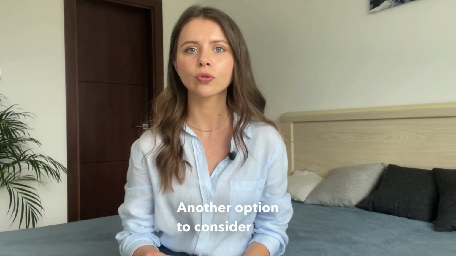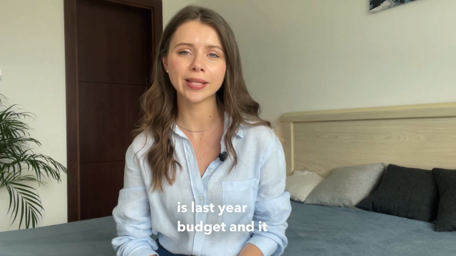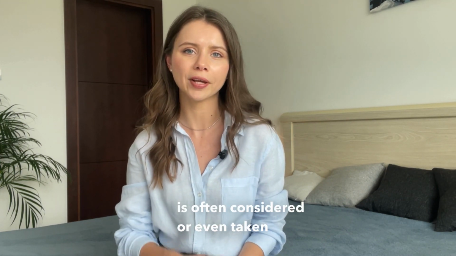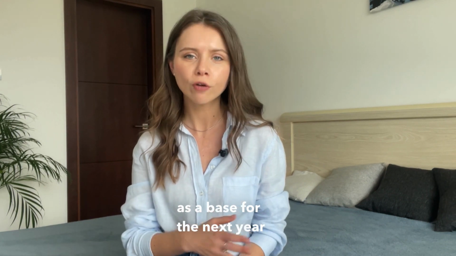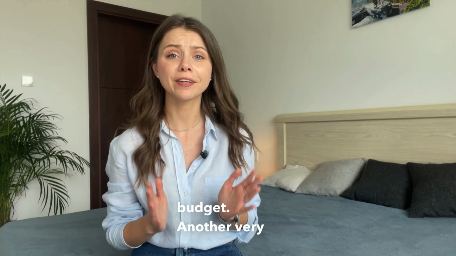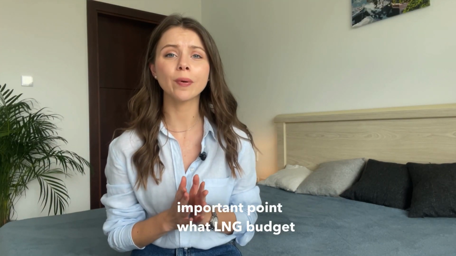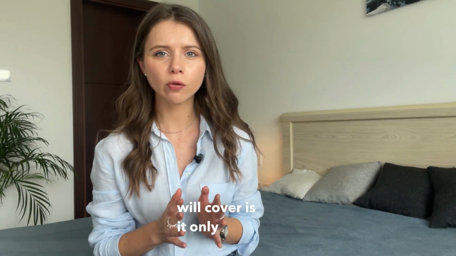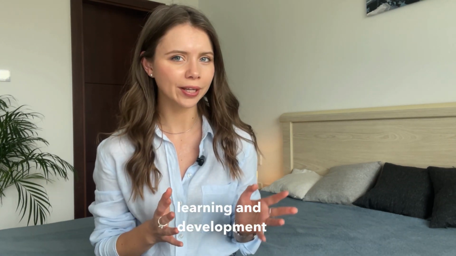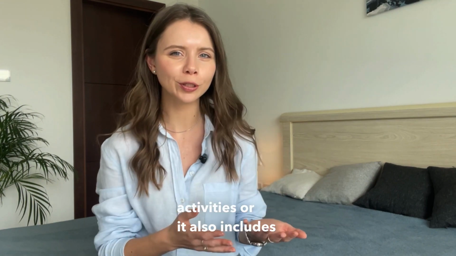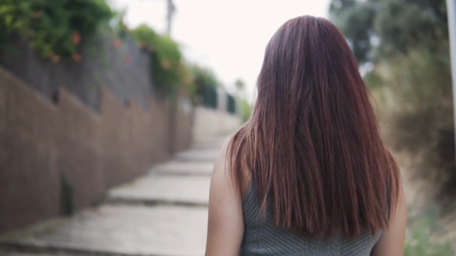Another thing to consider is last year's budget, and it is often taken as a base for the next year's budget. Another very important point, what will the L&D budget cover? Is it only learning and development activities, or does it also include employee well-being, employee onboarding expenses, employee engagement events, and so on?